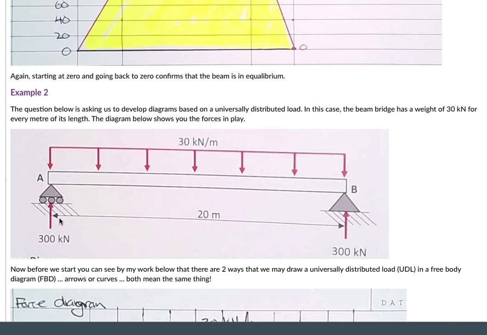So here I've got 20 metres, 20 by 30 is, my math is out today. Yep, 20 by 30 is 600, and that'll leave us 300. My God, I'm failing on that math. Oh my goodness, I'm in trouble. 30 by 20 is 600, which means we've got 300 kilonewtons at each end of the beam, holding it up, okay?